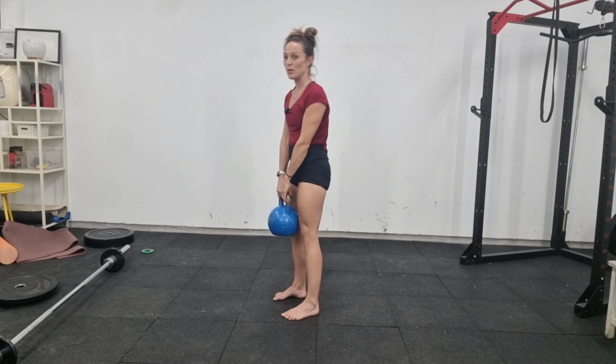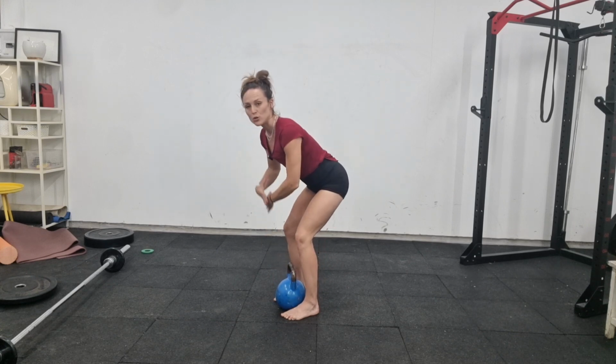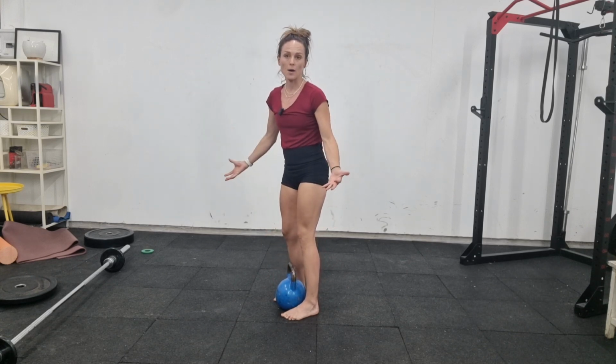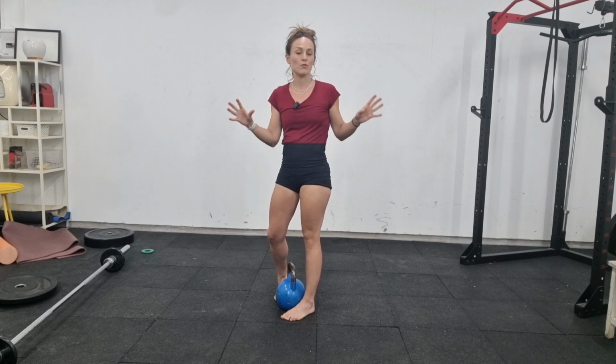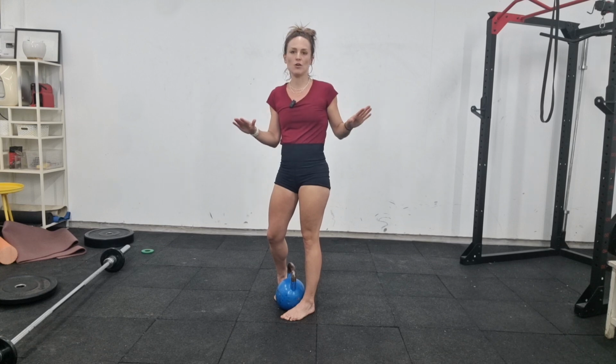I'm only doing this with a 12-kilo kettlebell, but you can also do this with a barbell. I have a separate video on the difference between a conventional and Romanian deadlift where I go through this in more detail, but that's an overview.